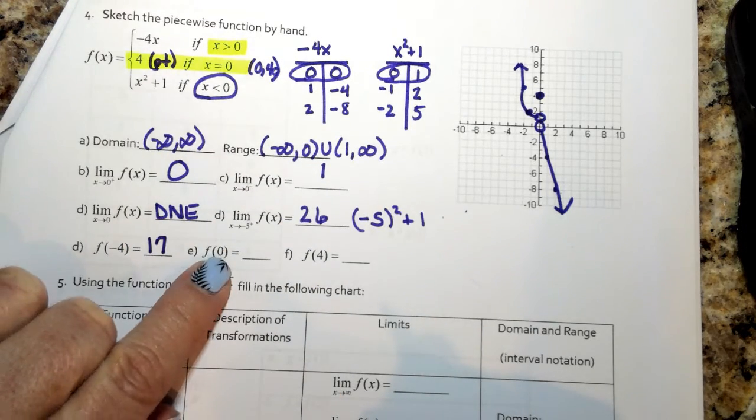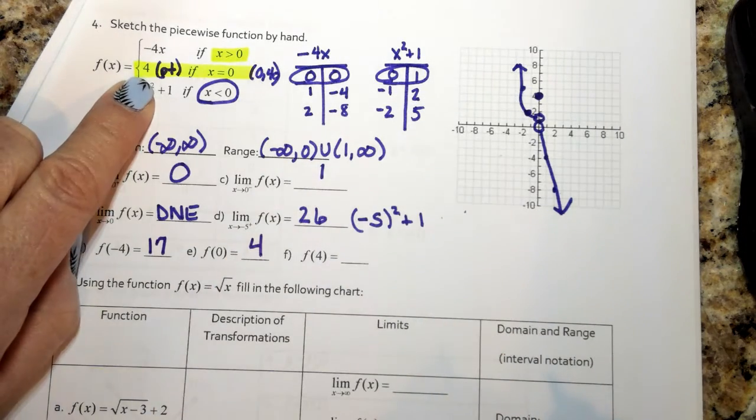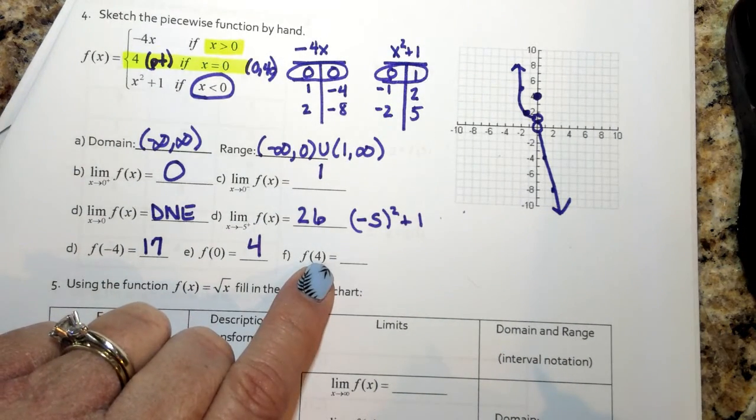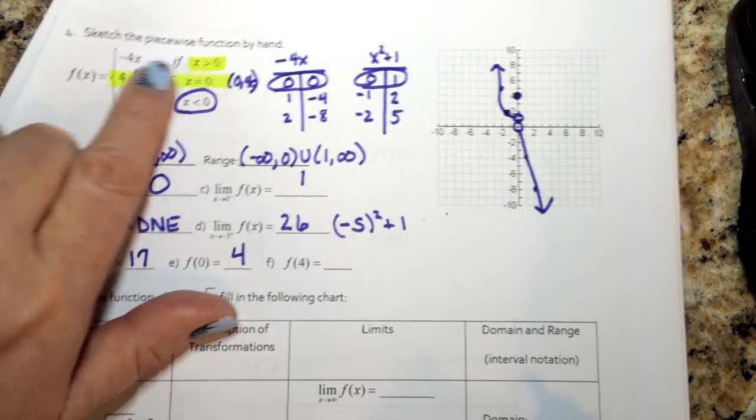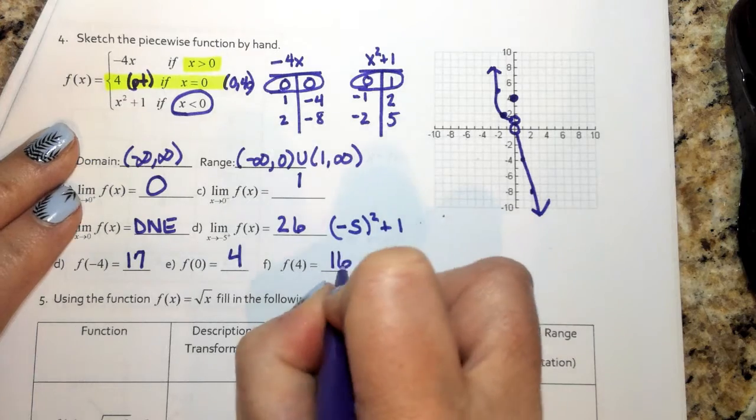Where is x equal to 0? That's that point I plotted, and the y value is 4. When I plug in a 4, I know that 4 is greater than 0, so I'll plug negative 4 in for x, so negative 4 times 4 is 16.